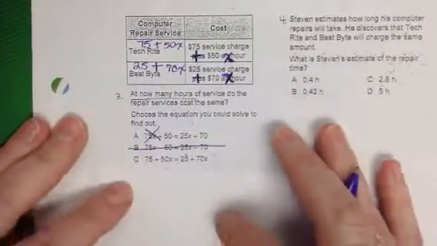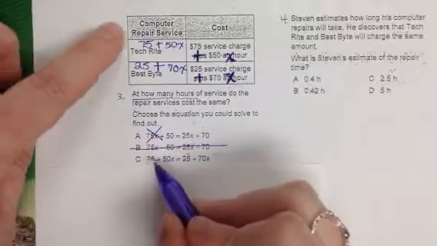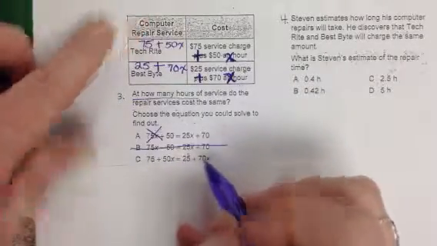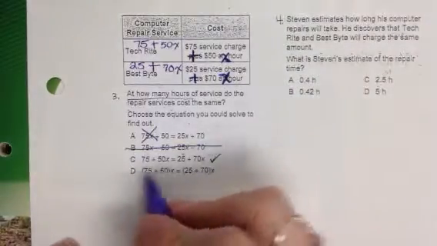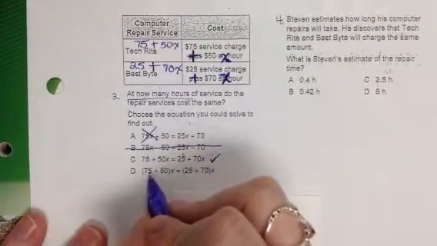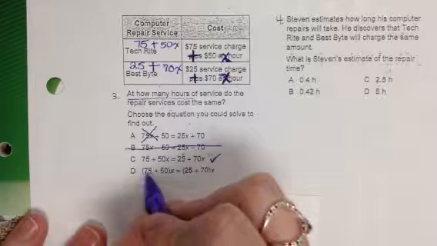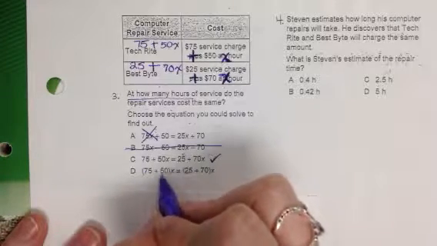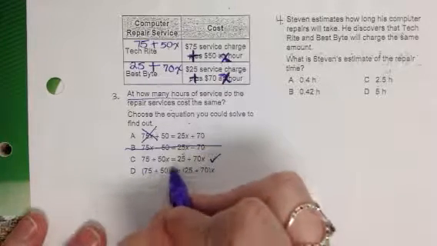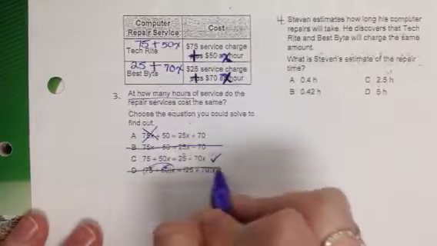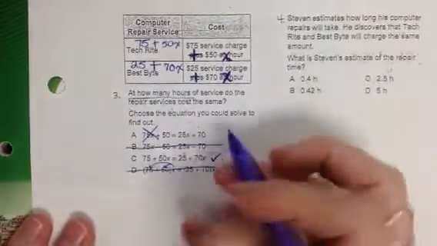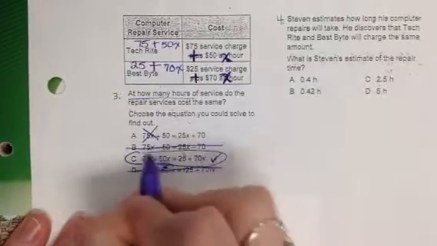Okay, C. 75 plus 50x. 25 plus 70x looks really good. This one would not work because this is saying that you're paying that fee every hour and then that hourly charge. Because remember, that would distribute to both of those. So no, it didn't need to be grouped in parentheses. C is the very best.